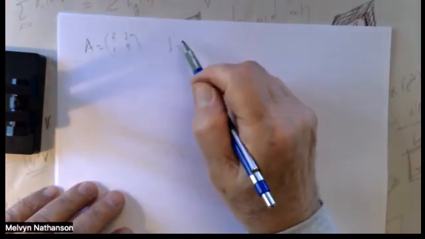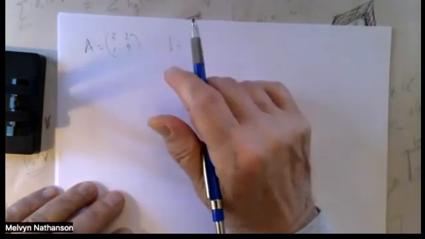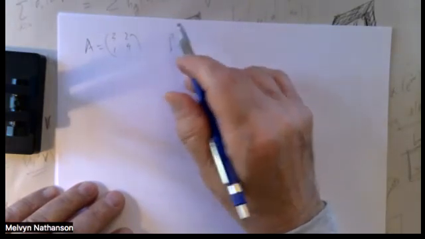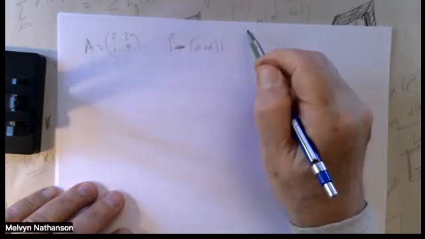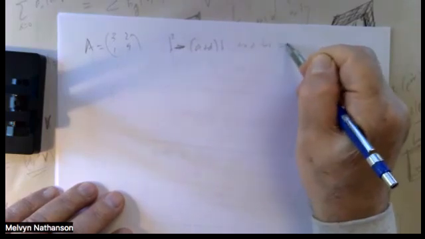Again, if I have A equals A, B, C, D, the only possible eigenvalues are the roots of the quadratic equation lambda squared minus (A plus D) lambda plus AD minus BC equals 0.